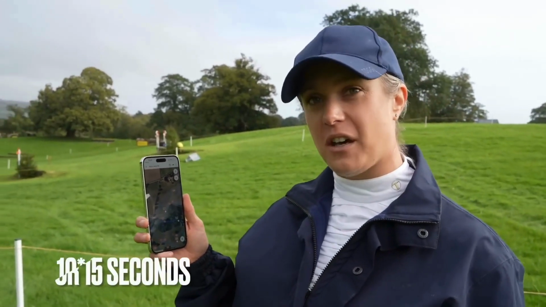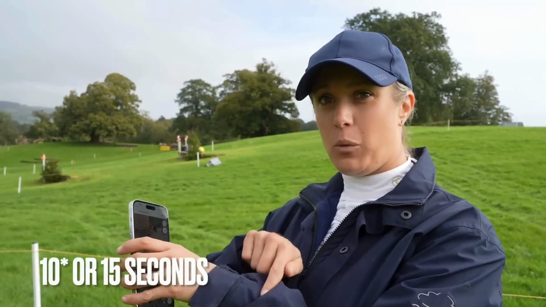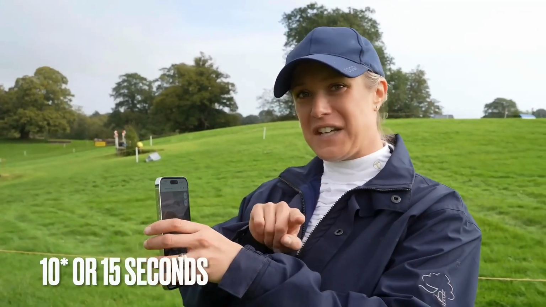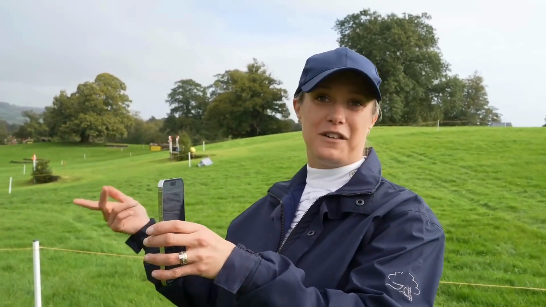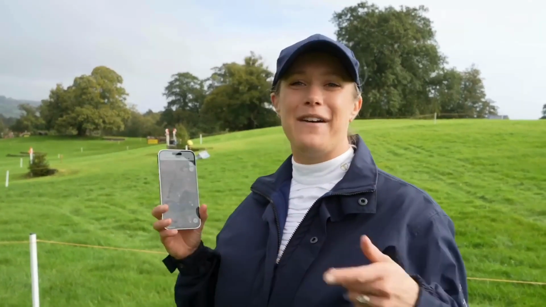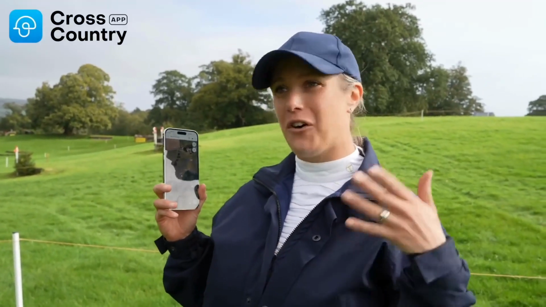Now I count up, so I always ask the starter for 15 seconds. So on my watch I've pre-programmed in 15 seconds. When he says 15, I press it, it goes 15, 14, 13, 12, 11. Yes, I can count backwards. And then when it hits 0, you leave the start box, off you go.